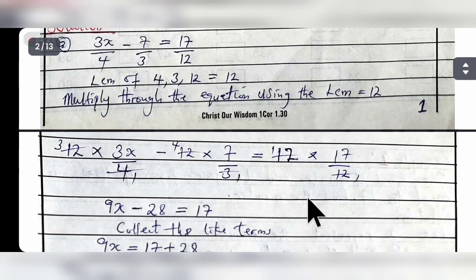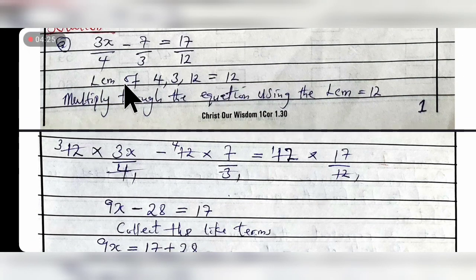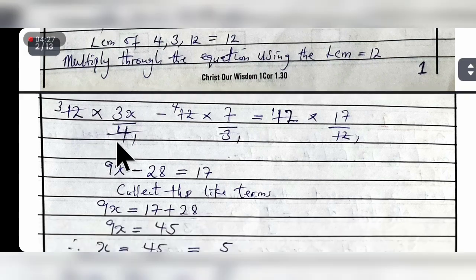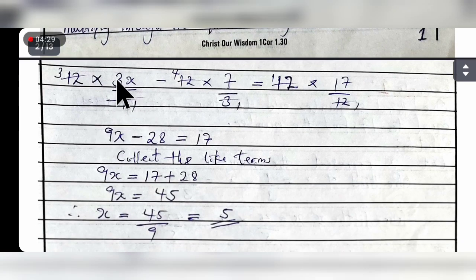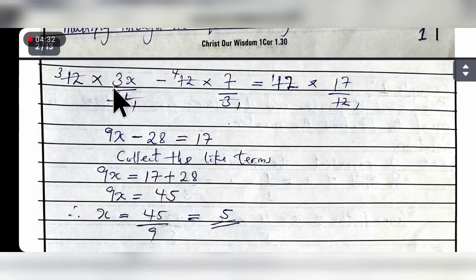If you're to do this kind of thing, you need to use the LCM to multiply through the equation so that the fraction can be normalized to become a linear equation. So you see, 12 multiplied by the first fraction minus 12 multiplied by the second fraction equals 12 multiplied by the last fraction on the right hand side. You discover that 4 here is 1, 4 into 12 is 3, 3 here is 1, 3 into 12 is 4, 12 here is 1, 12 into 12 is 1.